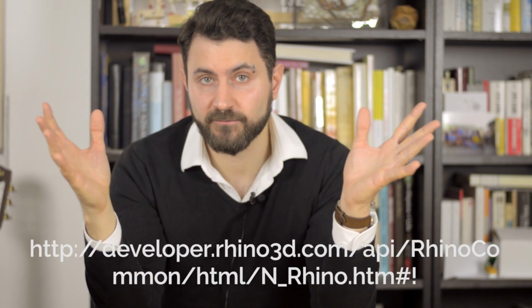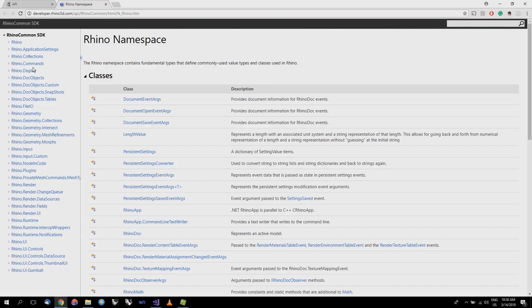So you can also find this online. You could Google Rhino Common SDK documentation. It should lead you to here. So let us see what we find there. What you will see inside are Rhino classes and functions, or Rhino classes and methods, separated into convenient namespaces.